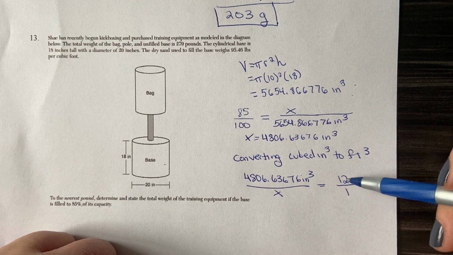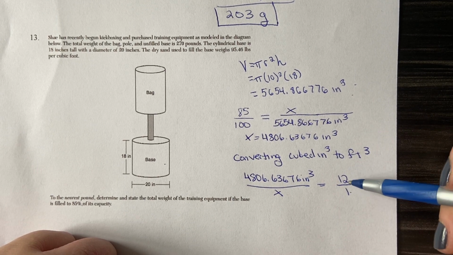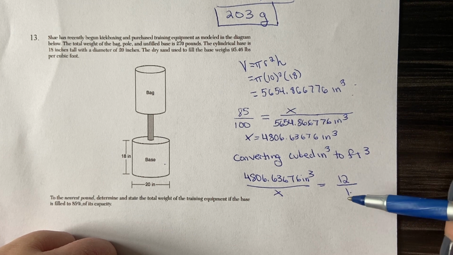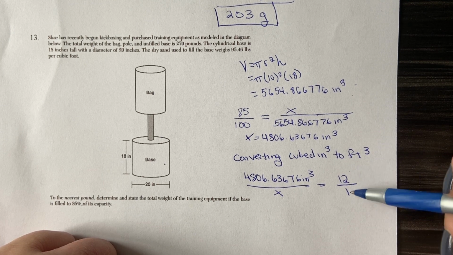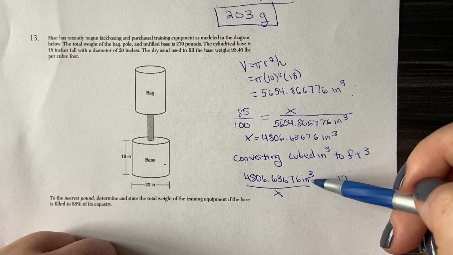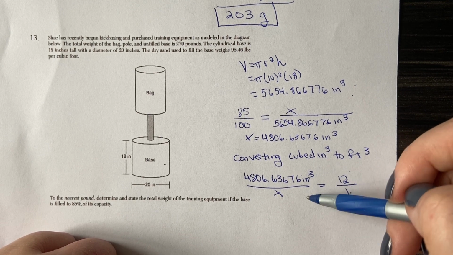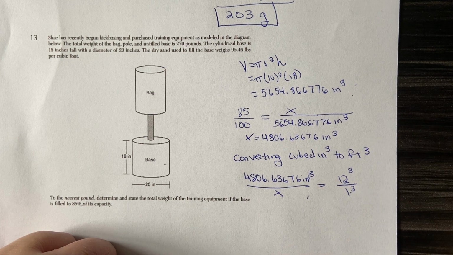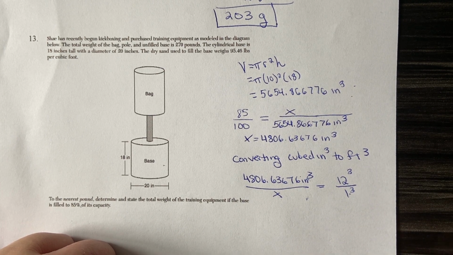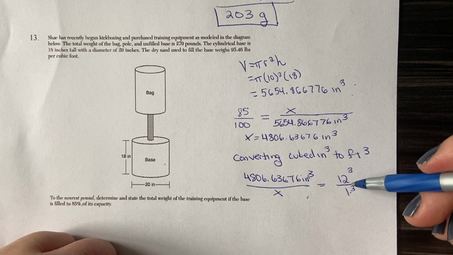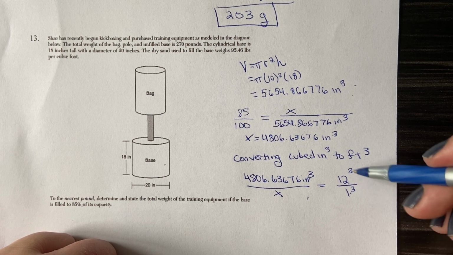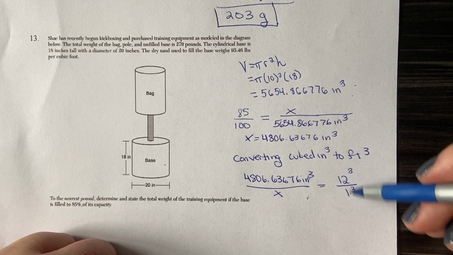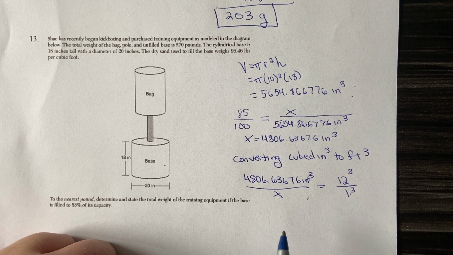Now, you can't leave it as 12 over 1, though, because this is one-dimensional. You're just talking about a length. So if it was area that we were talking about, we would do 12 squared over 1 squared. Since this is converting a volume to cubic feet, you have to do 12 cubed over 1 cubed, and then cross-multiply that. So whatever 12 times 12 times 12 is going to be the number up here over 1. And that's going to be the ratio that you can convert it to.